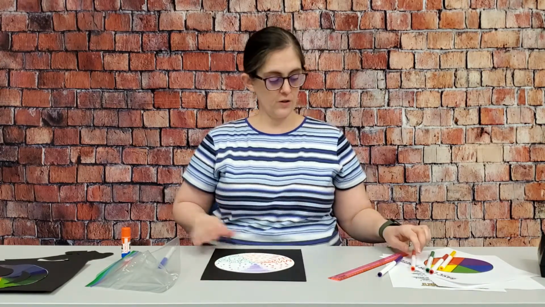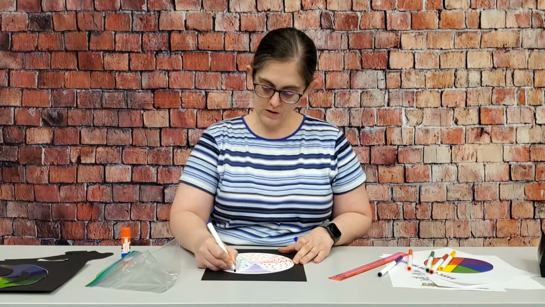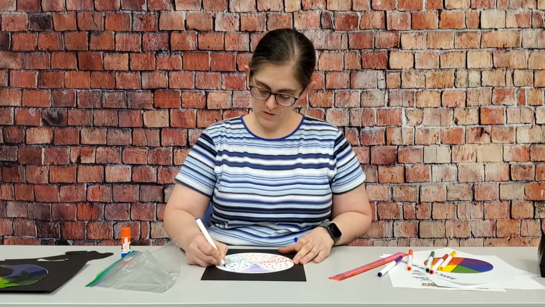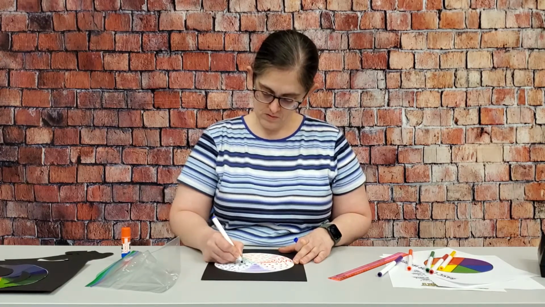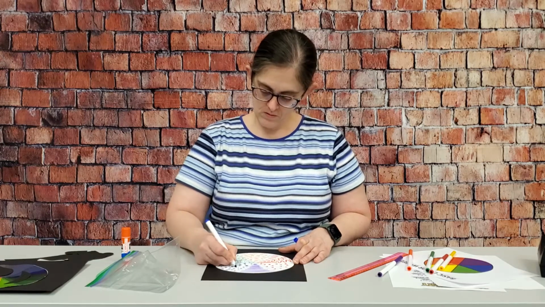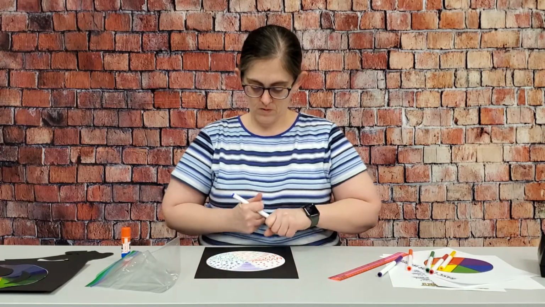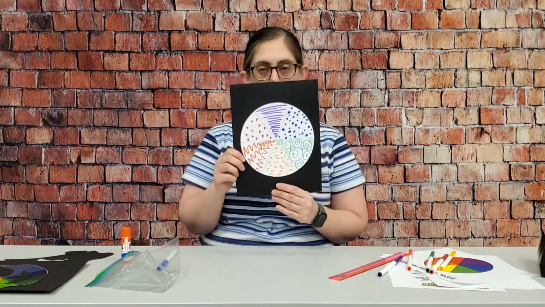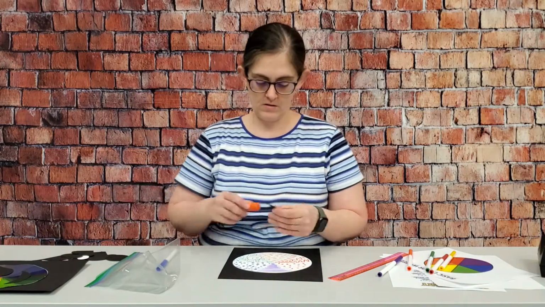Okay, so you can make yours more detailed or less detailed, however you want to do it. Okay, so here's my color wheel, and then I'm just going to decorate it with the face.